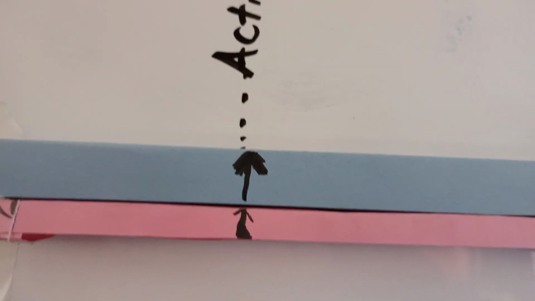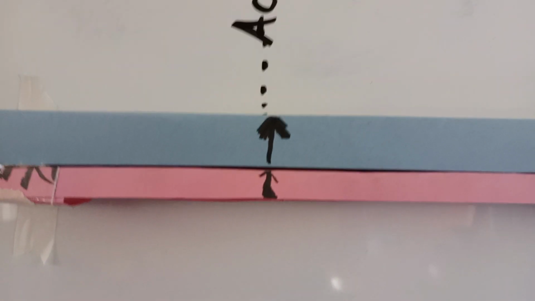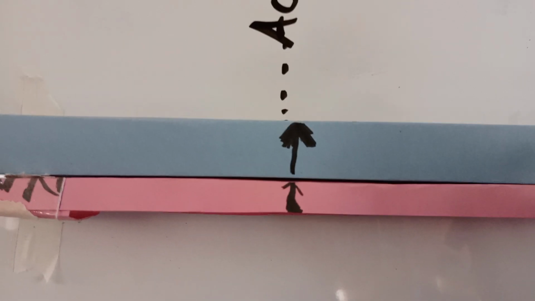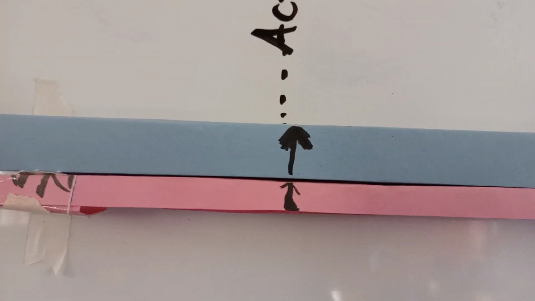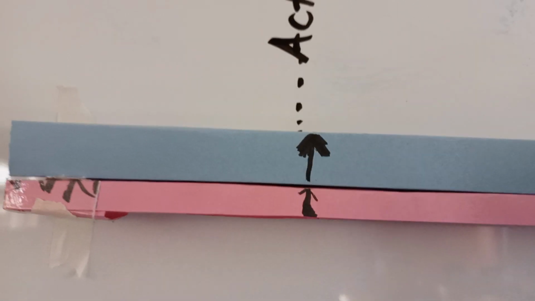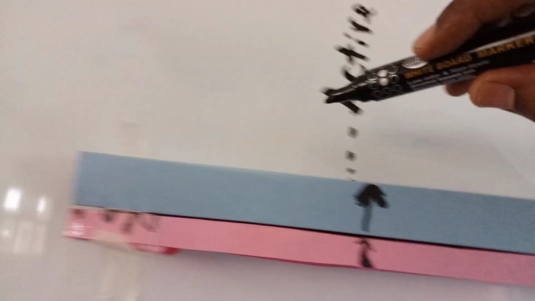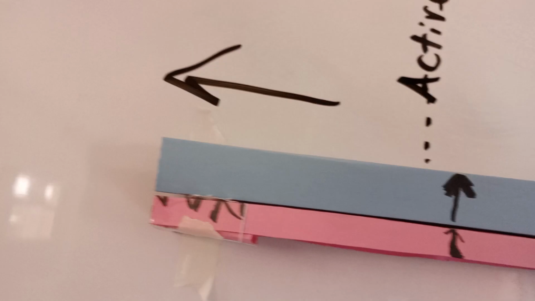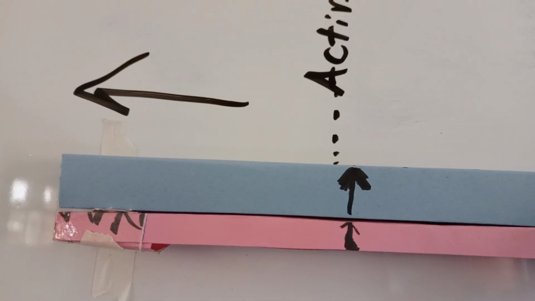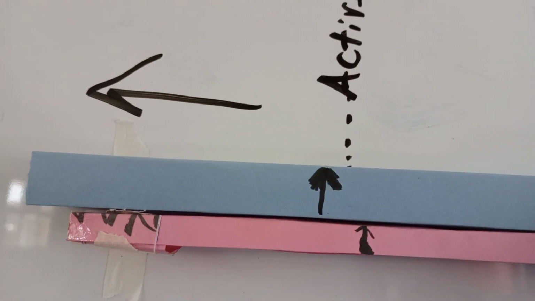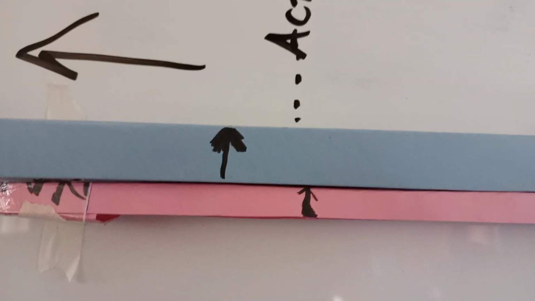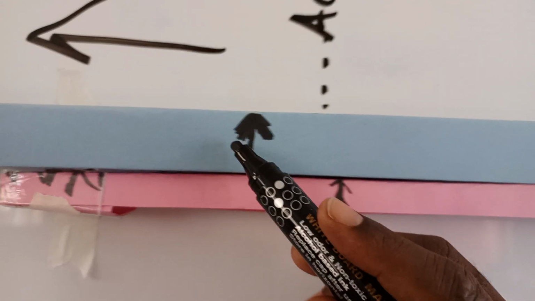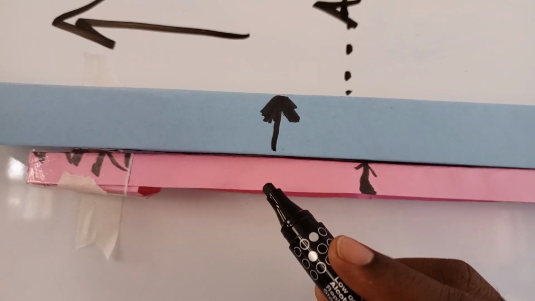Now, as the plate moves, because this blue is my plate, continental plate or even oceanic plate, as long as it is a crust, if it moves, let's say in this direction, so it moves like this, that time the volcano is no longer above a hot spot.